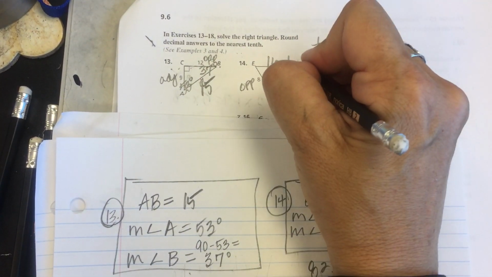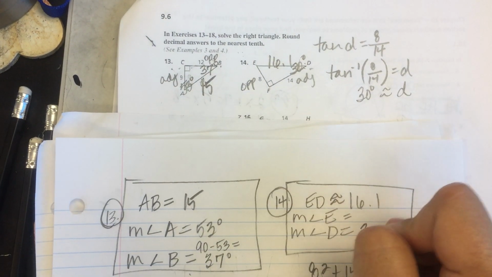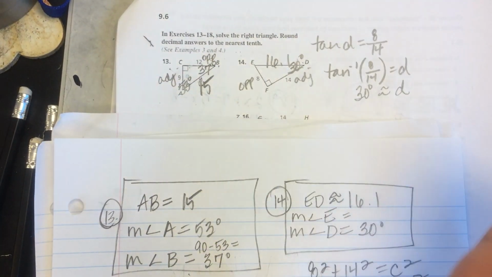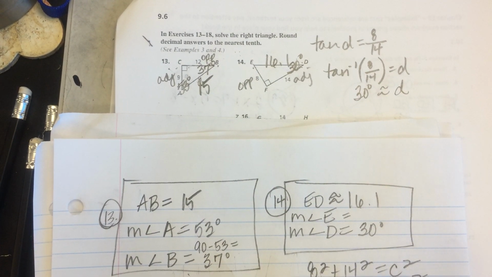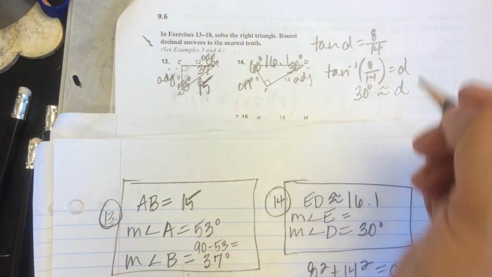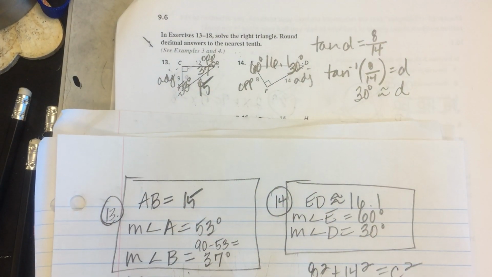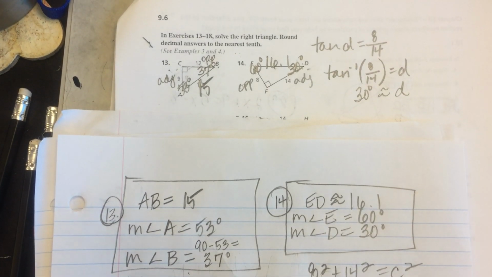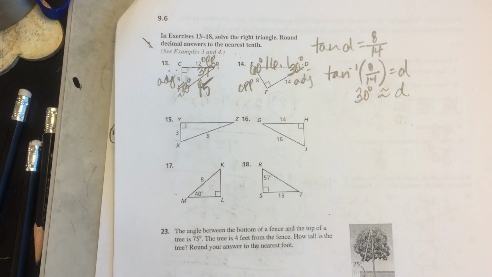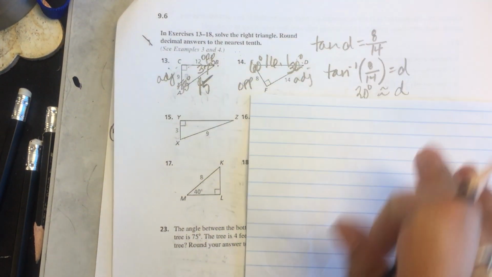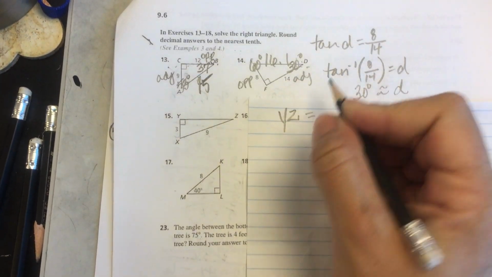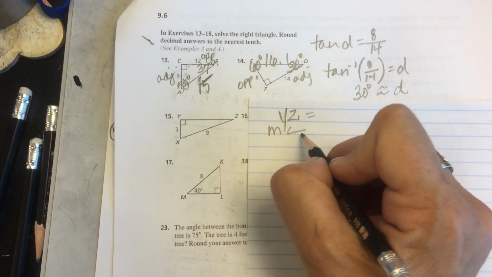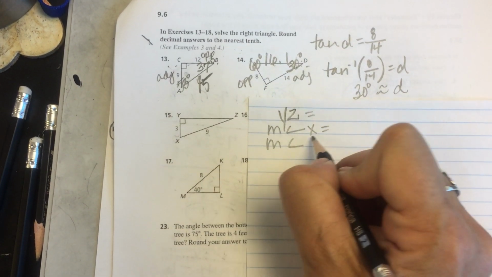And if D is about 30, then angle E is going to be 90 minus 30, which leaves us with 60 degrees for angle E. You have to have all the side lengths and all the angle measures to finish those problems up. All side lengths, all angles. When we go to problem 15, in the case of 15 now, I'm missing YZ. I need the measure of angle X, and I need the measure of angle Z.